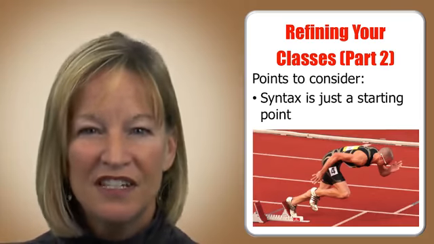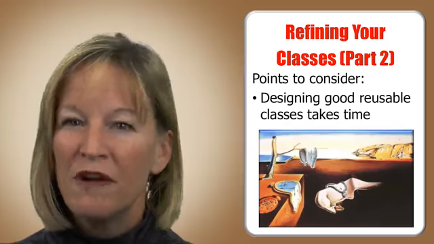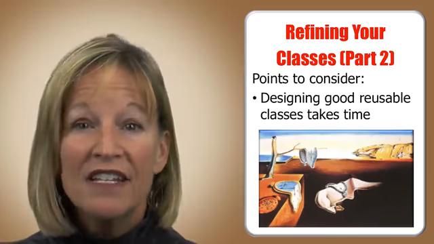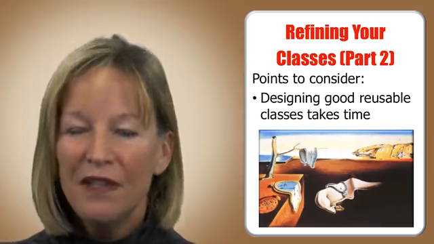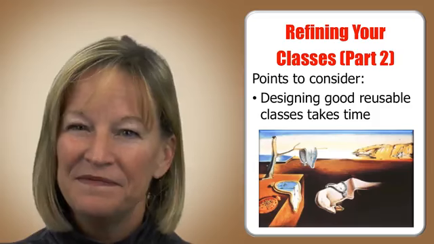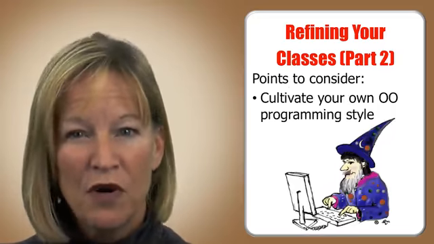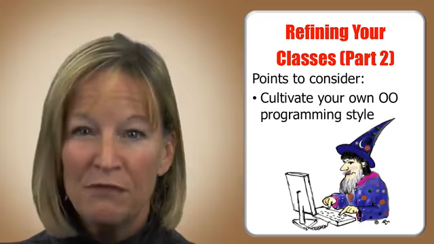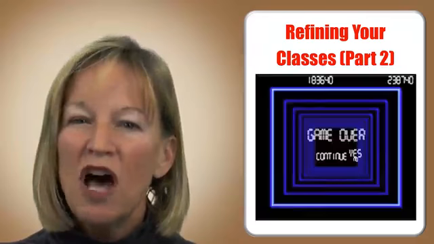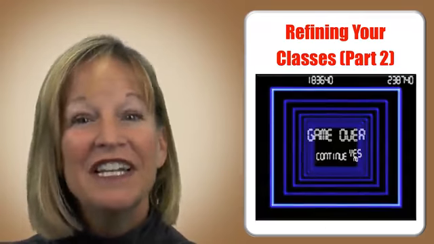More advanced skills, such as designing classes that are easily reused by other client programs and identifying what classes may be needed to construct an app, will take some time to develop. You can cultivate your own style of object-oriented programming by building lots of apps and reviewing apps built by others. There's a lot more we can do with classes and objects, so let's continue in the next lesson.